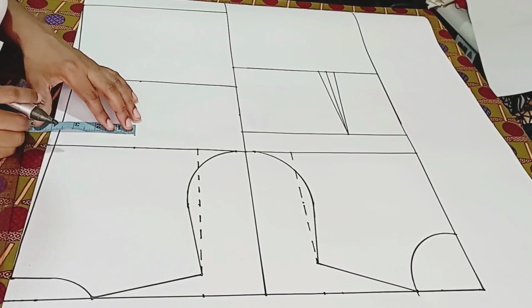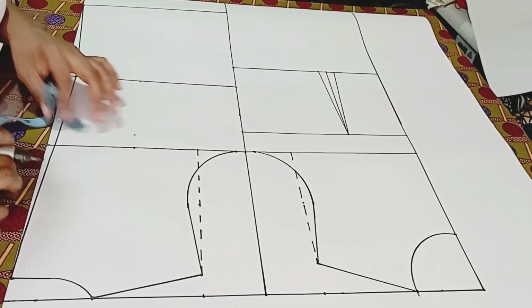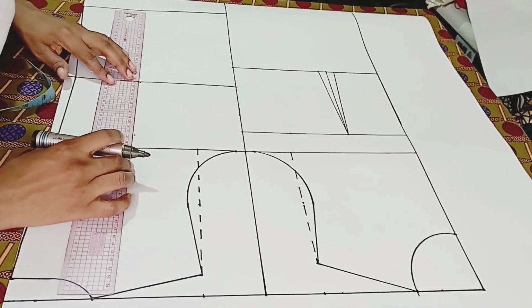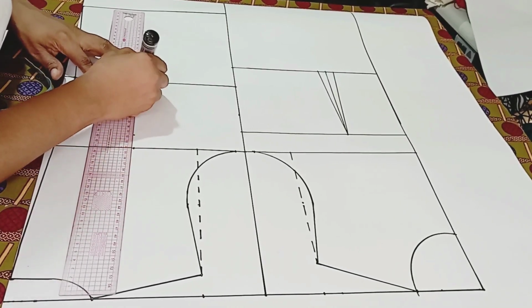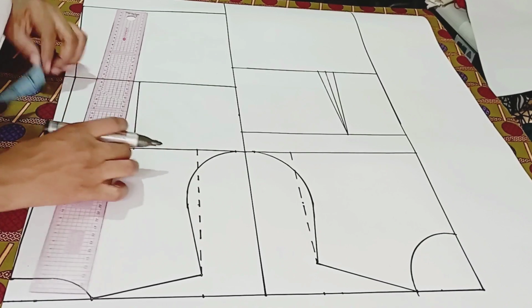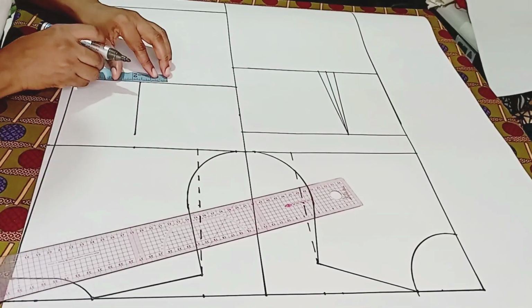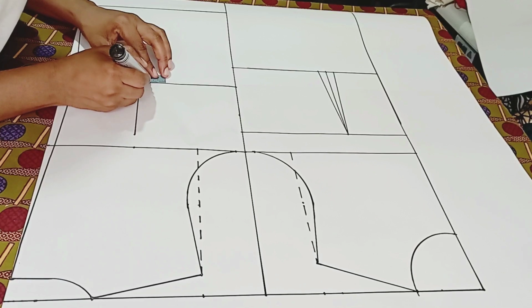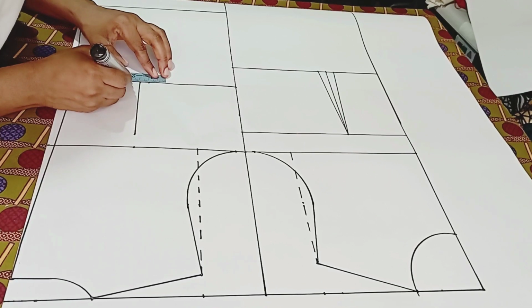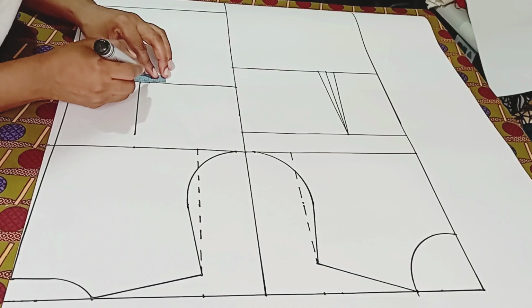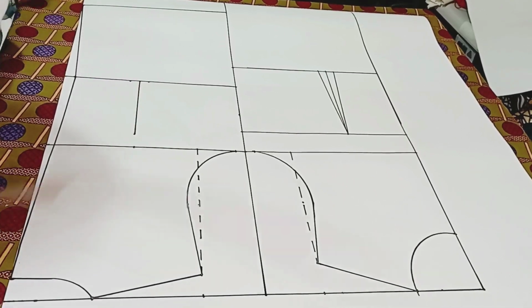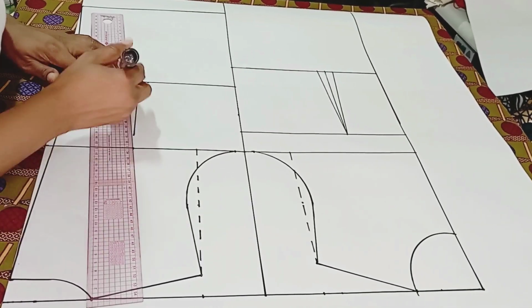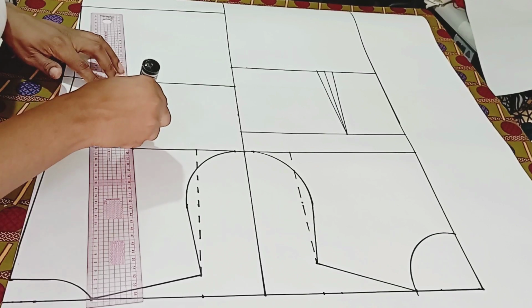I'll just come here again to cross check that this point matches up. I'll connect a straight line to join these together, and I would fix my dart indicators. The dart intake I'm working with, the width of the dart, is 1.0, that's 1 inch. I will do 0.5 to the right, 0.5 to the left, and I would connect the lines just like I am doing.